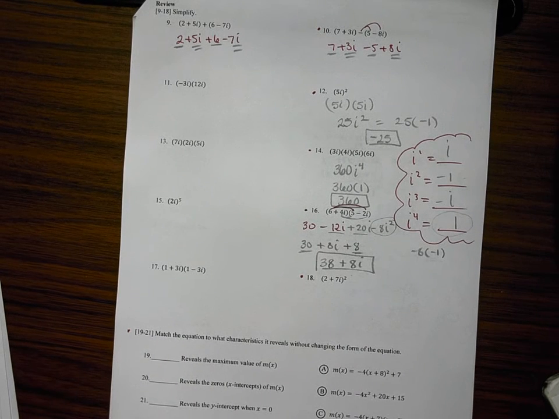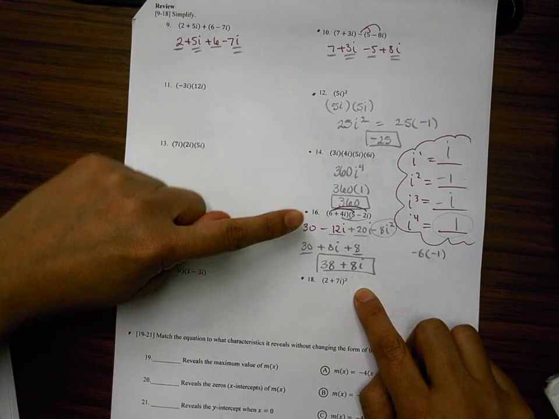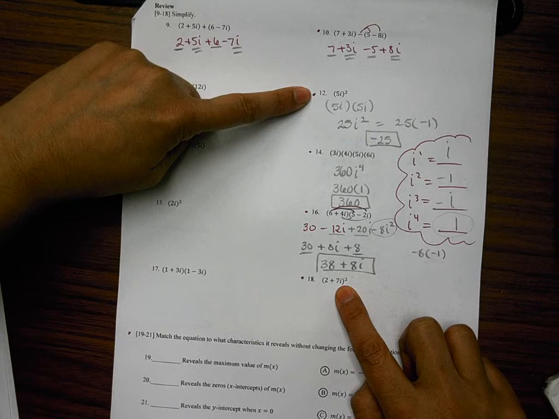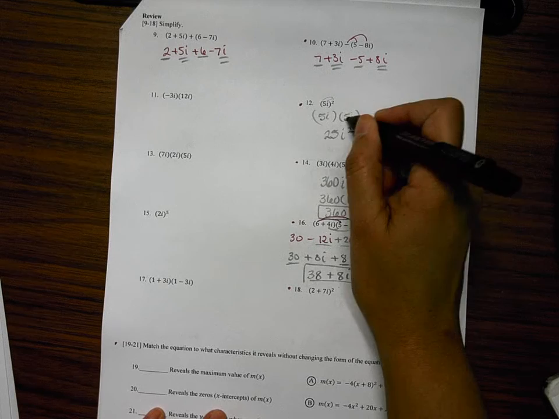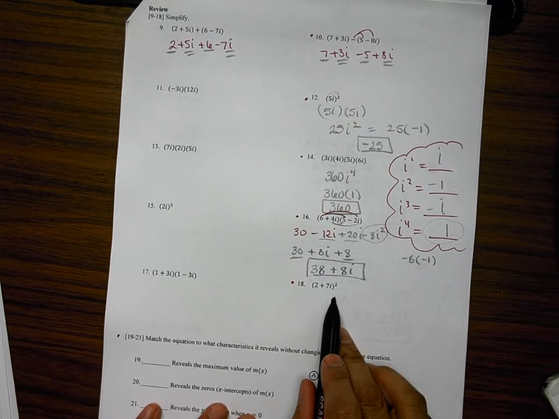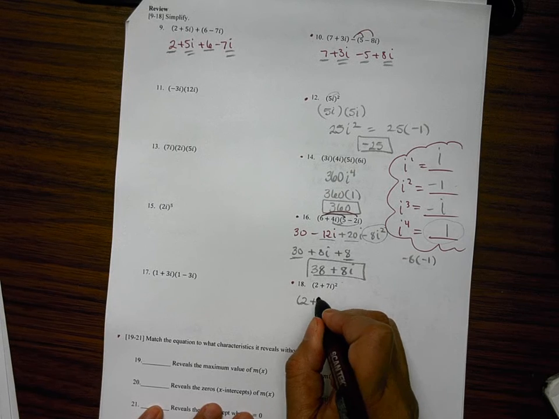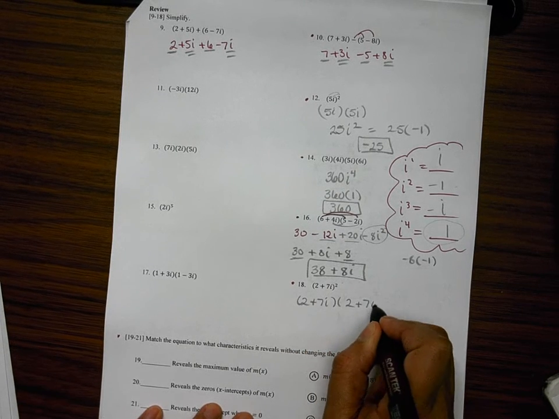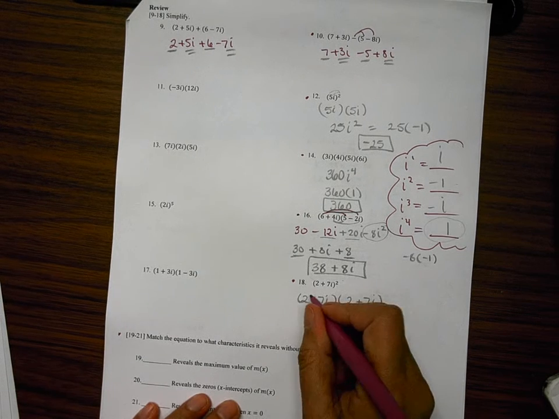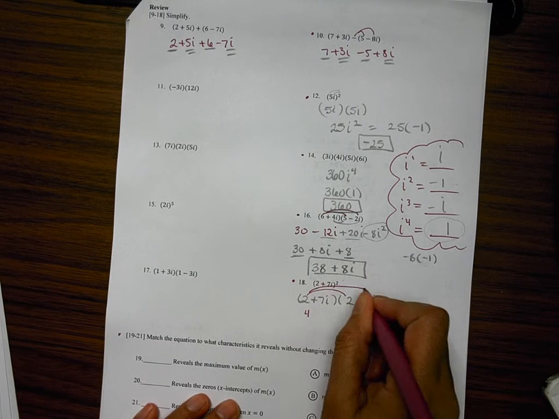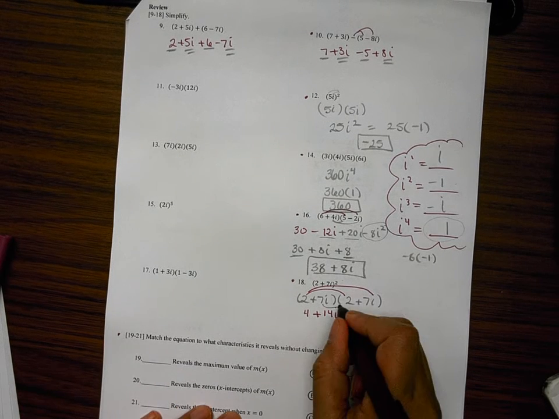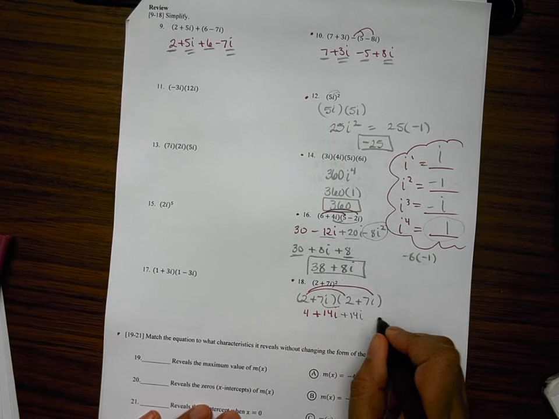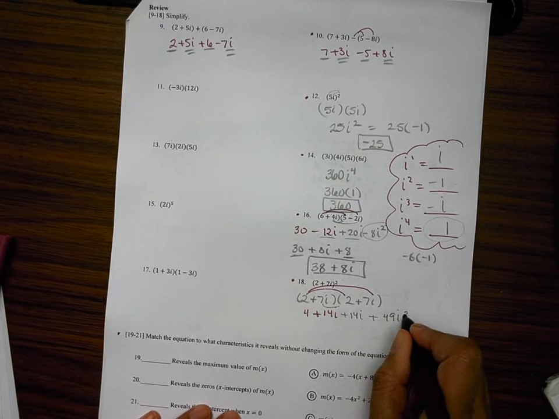Okay, 18. Is 18 more like number 12 or more like number 16? You see it's a quantity squared like number 12, but because number 12 was a monomial, you could distribute. I wrote it twice, but you could distribute. This one you cannot distribute. You do have to write it twice. You're forced to. There is no other way. Okay, and then you double distribute. 2 times 2 is 4. 2 times 7i is 14i. And then you multiply here, plus 14i plus 49i squared.